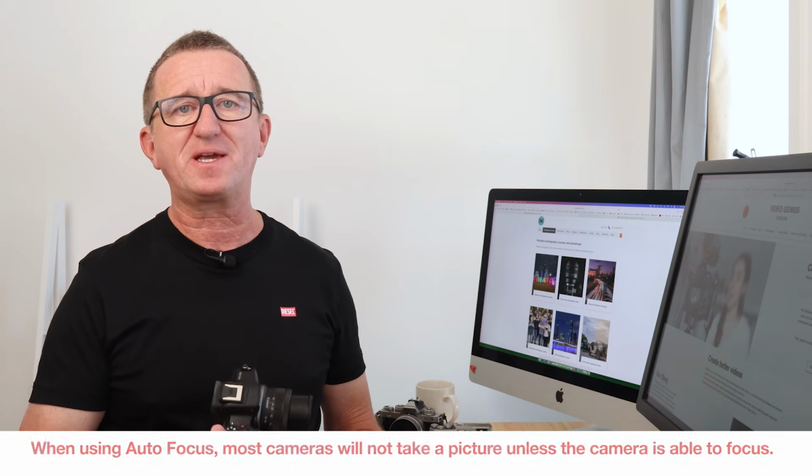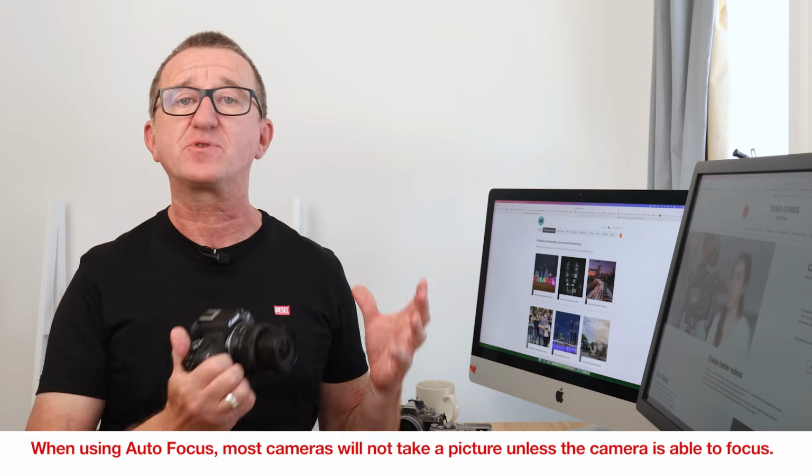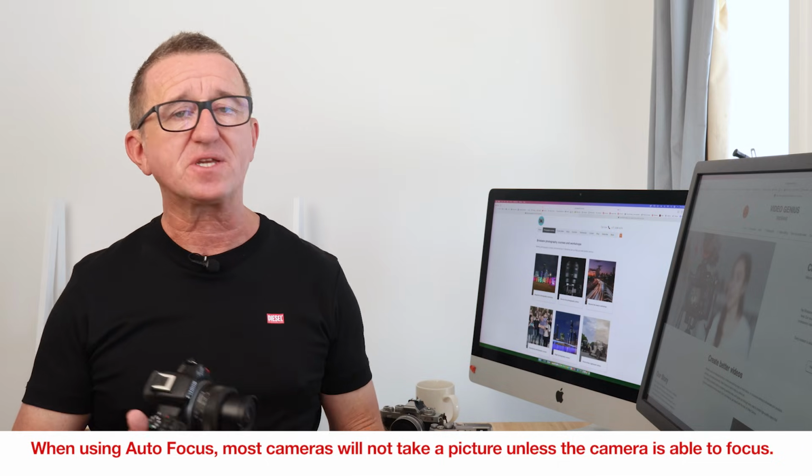So let's begin with a common complaint I often hear, particularly from beginners. Occasionally my camera will not let me take a photo. Now the reason for this is almost always focus related. If you're using autofocus, most cameras won't let you take a picture unless the camera has been able to focus. And there's 3 reasons why this may happen. Let's take a look at them.